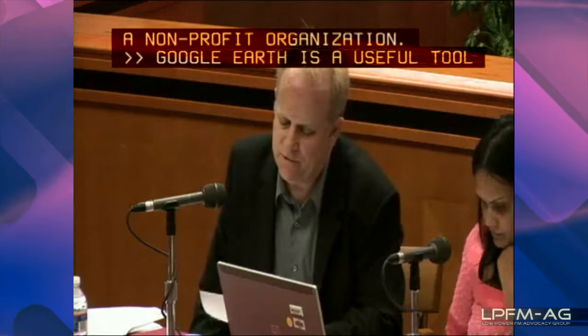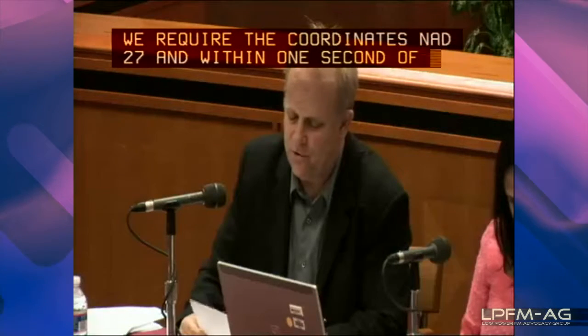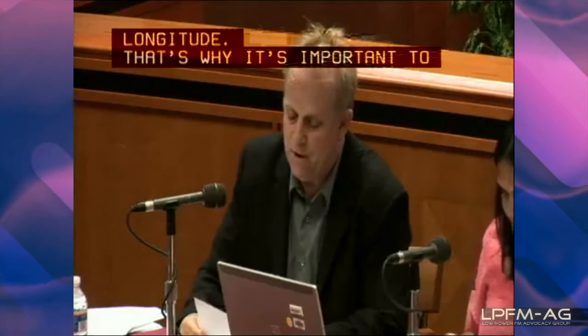Google Earth is a useful tool, but uses WGS84 datum. Attempts to convert to NAD 27 result in discrepancies of 20 to 30 feet. How much wiggle room do you allow with coordinates, up to 3 seconds? We require the coordinates to be in NAD 27, as I said, and within 1 second of latitude and longitude. So that's why it's important to convert your WGS84 and any other datum that you have into the NAD 27, and you should be good to go.